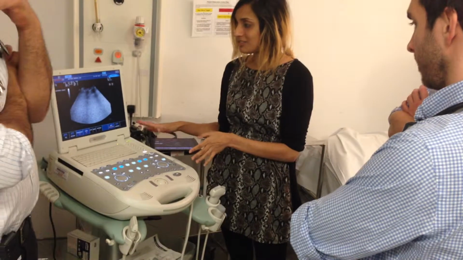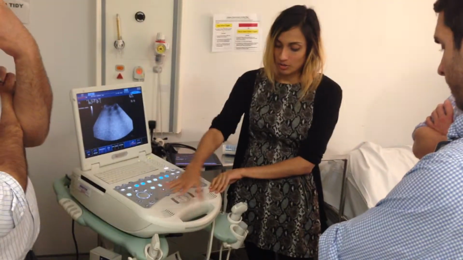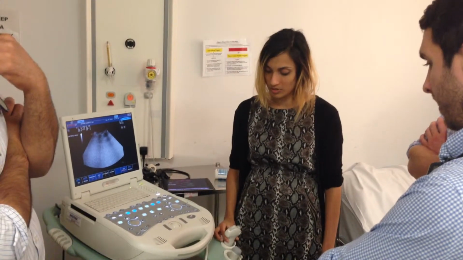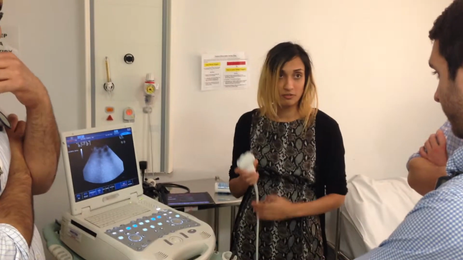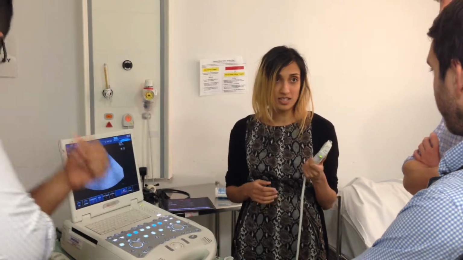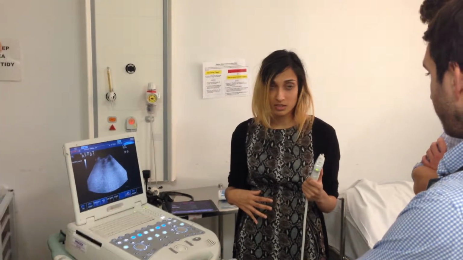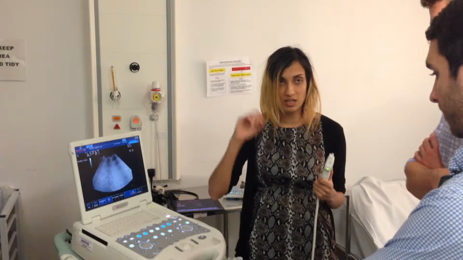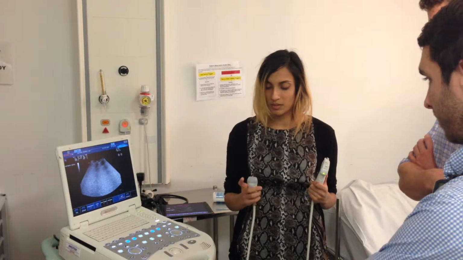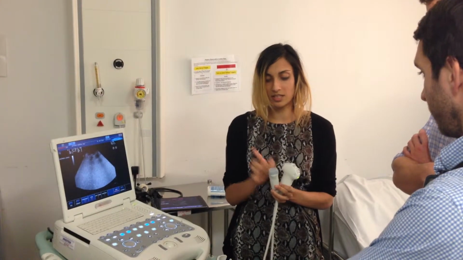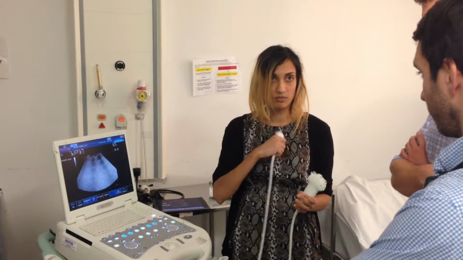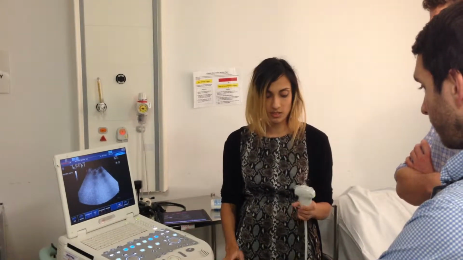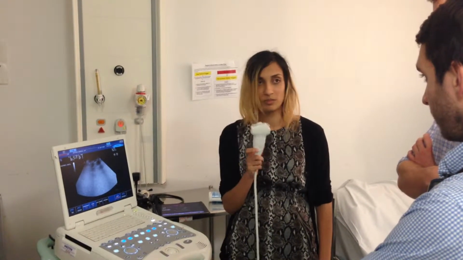Quick look at the machine. Do you know which probe you use? It's kind of obvious because I put gel on it. This one is called the curvilinear probe. It's a low frequency probe, and that just means that it can go deeper into the tissues. These ones you can use on things like musculoskeletal, eyeballs, testicles. This one's great because it's got a small footprint, like a triangle, and you can fit it between ribs, so it's great for looking at the heart. But for the purpose of this examination, we'll be using this.